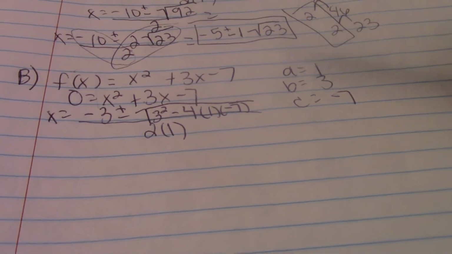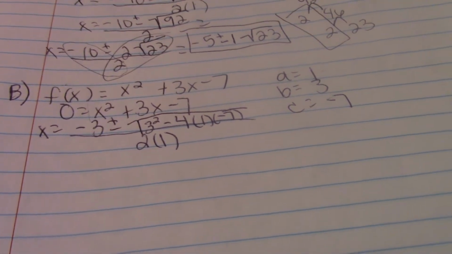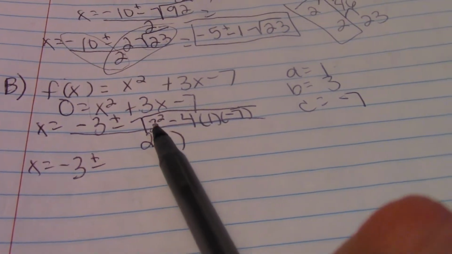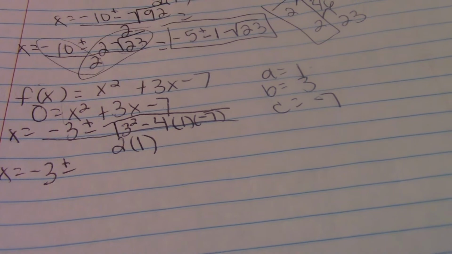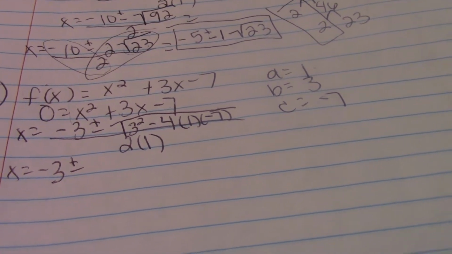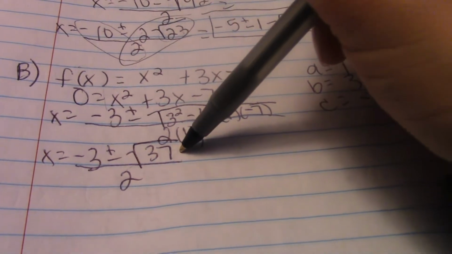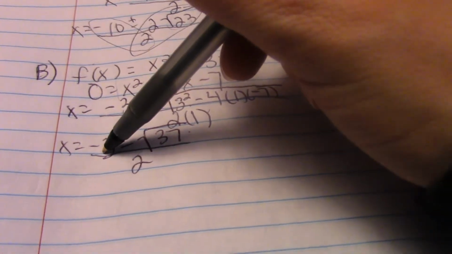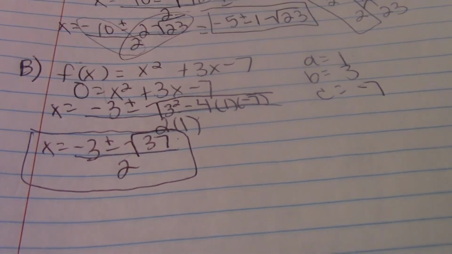Now these two problems happen to have a 1 as A. It will not always be like that. So let's bring this down. X equals negative 3 plus or minus. Once again, plug that in a calculator. So 3 squared minus 4 times 1 times negative 7 is 37. So square root of 37 divided by 2 times 1 is 2. Now, this one, that 37 can't be broken down. 2 doesn't go into 3. So this one has actually less steps to do, but it is done right there.